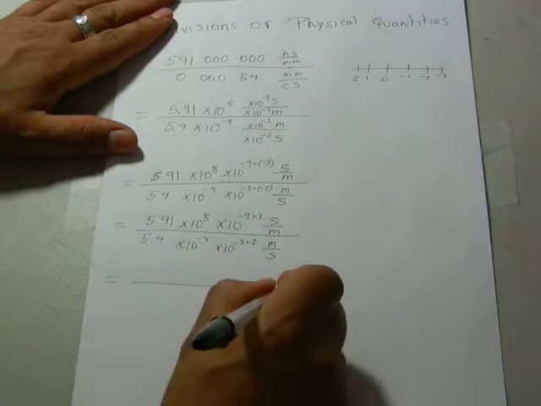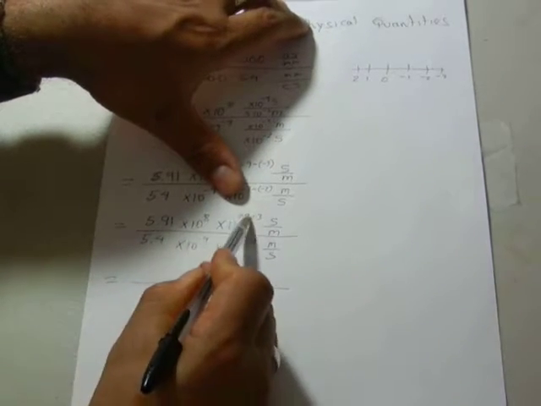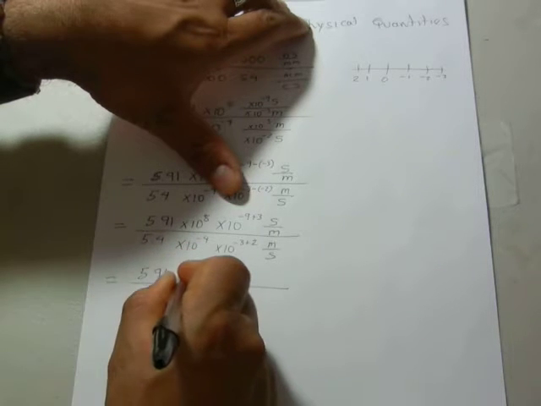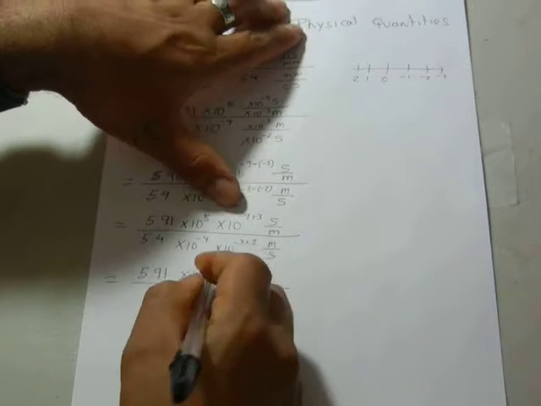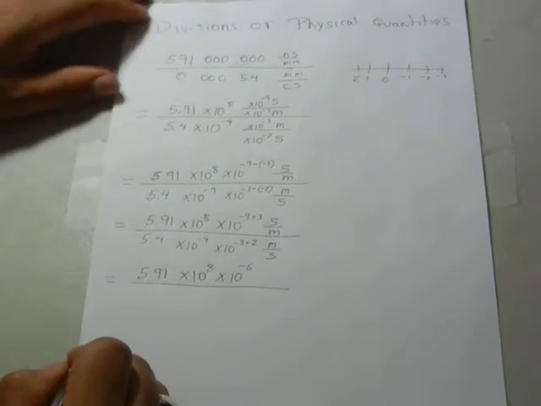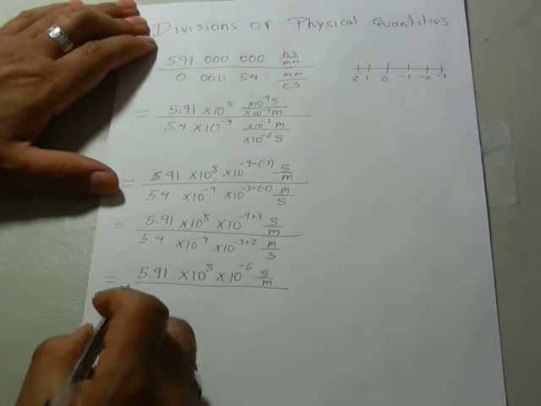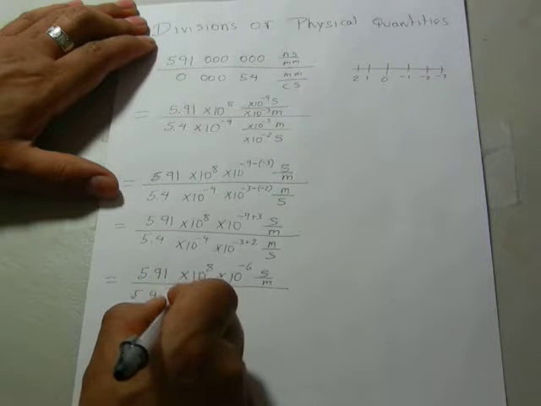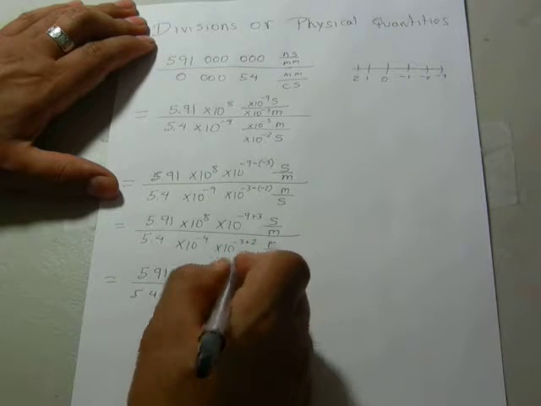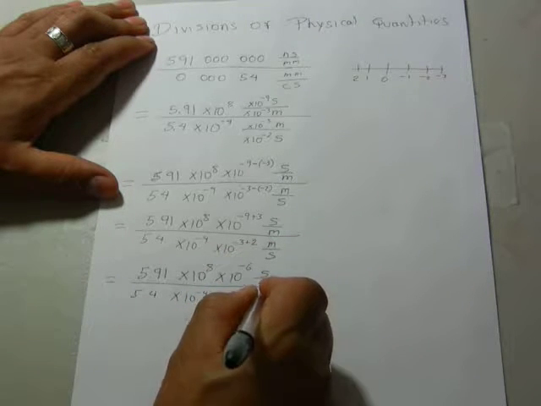I'm going to keep multiplication with the same base, so we can add the exponents. I'm going to simplify this one before I go forward. Minus 9 plus 3 is minus 6. And I have seconds per meter, 5.4 times 10 to the negative 4 times 10, minus 3 plus 2 is minus 1. And I have in the denominator meters per second.